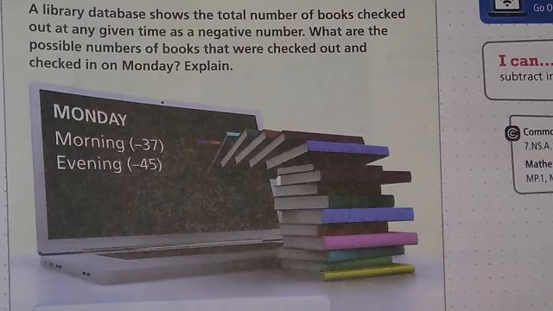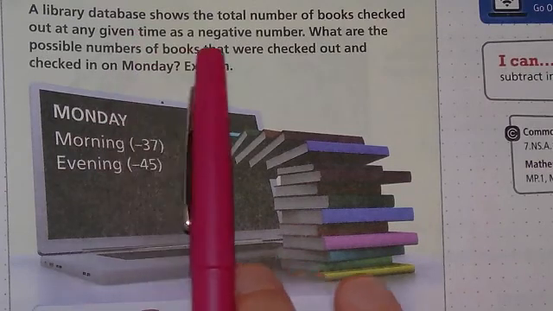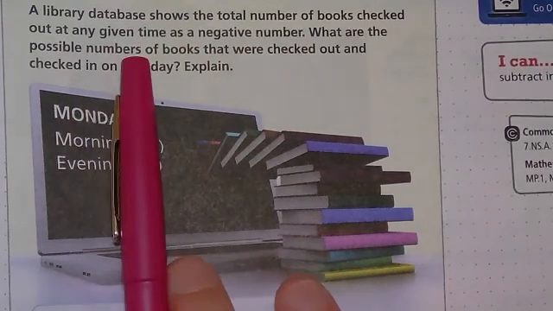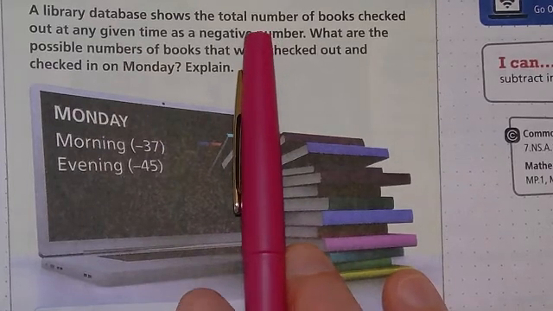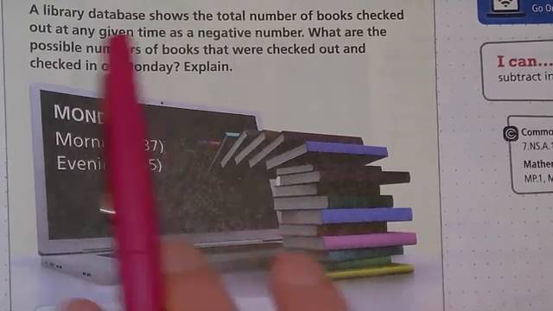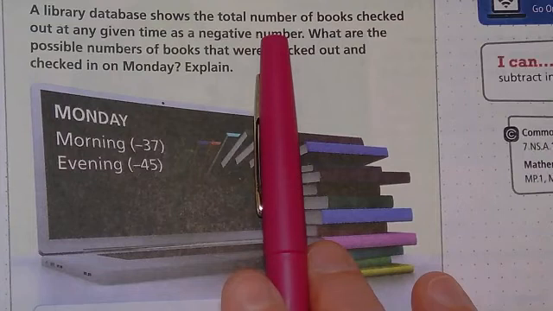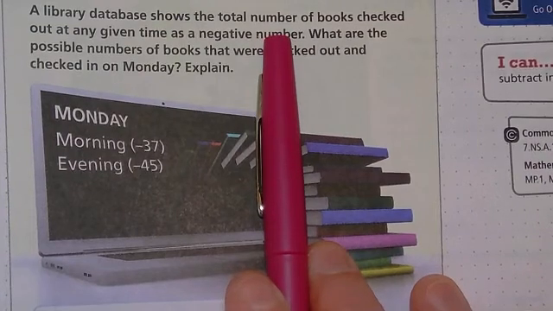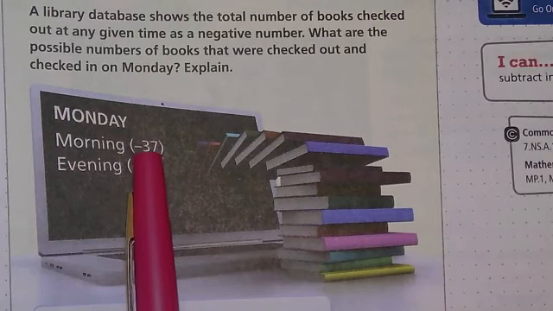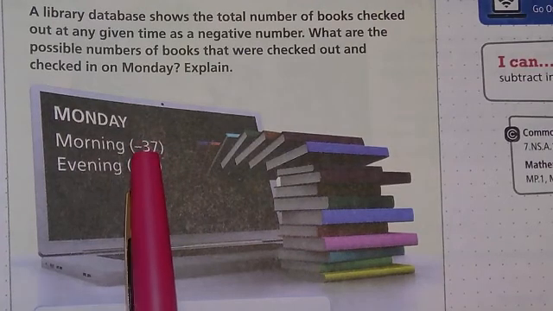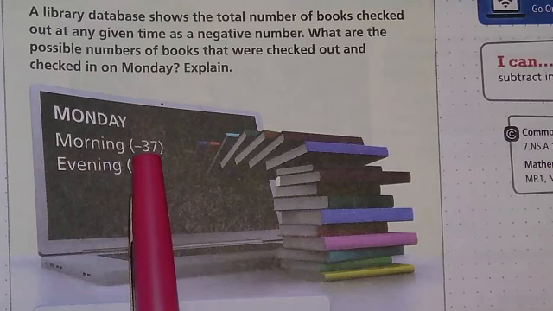So this is a great question here. A library database shows the total number of books checked out at any given time as a negative number. I'm going to pause right there, because I think it's important as we read math questions that we pause and make sense of what we're reading. So that means that a negative 37 would mean that 37 books are checked out, or 37 books are gone from the library. I like to think of it that way because of the negative.